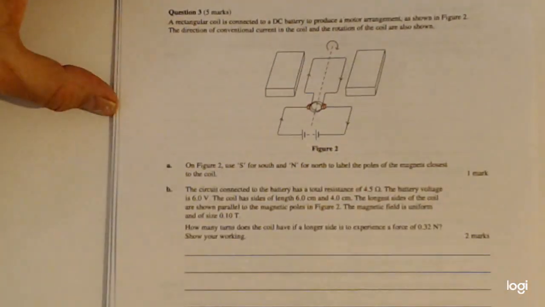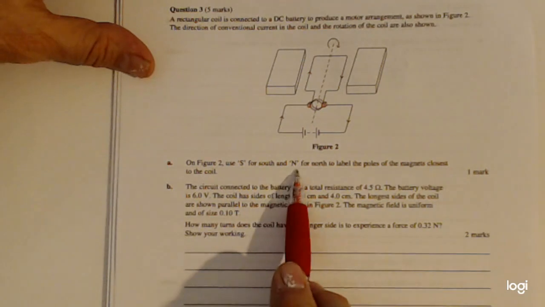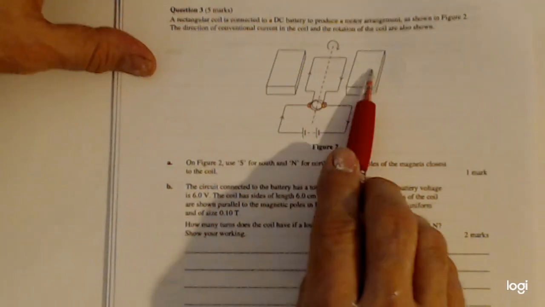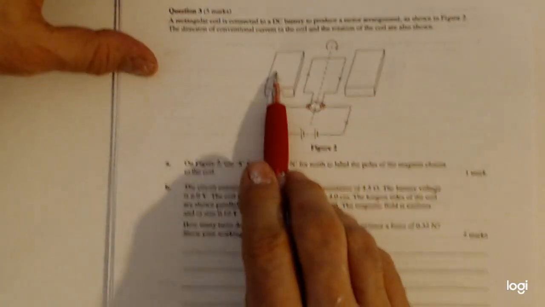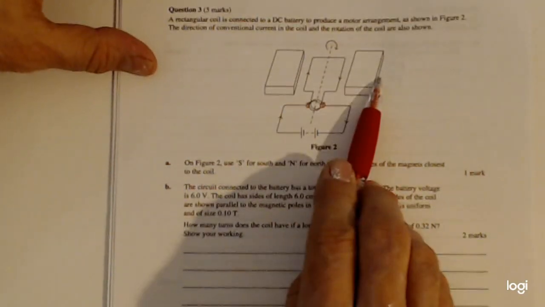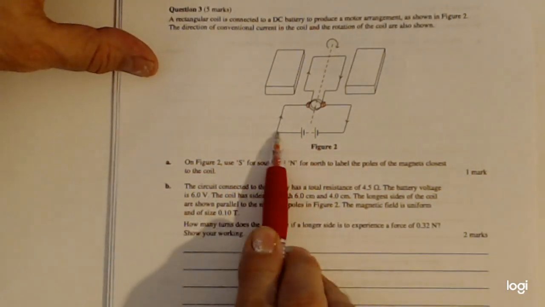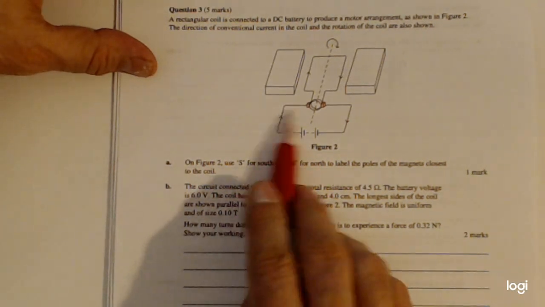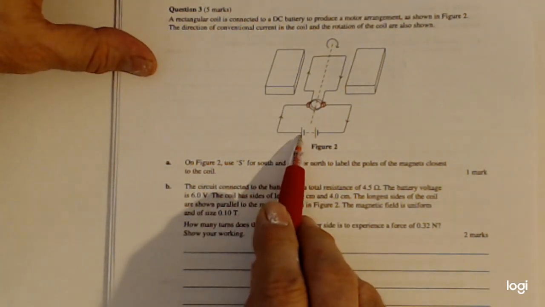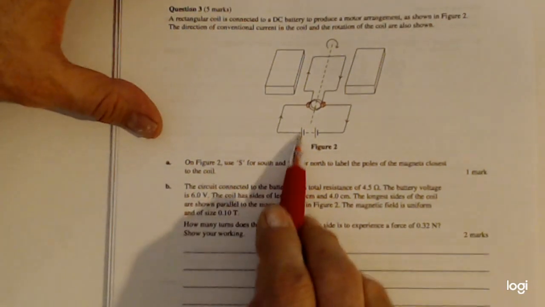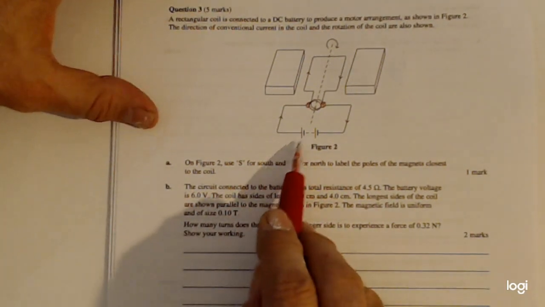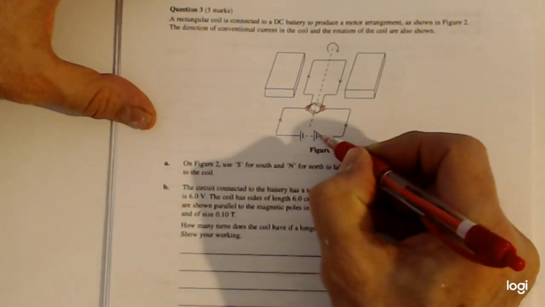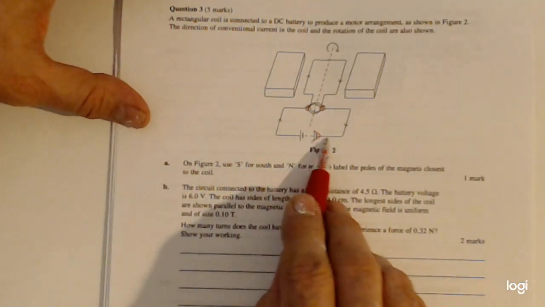On figure 2, use an S for south and an N for north to label these things. Does it go north-south or does it go south-north? If they give you the battery, you know which way this current is going. Conventional current, the positive stuff, is going out the long stick. And remember that it makes a little arrow that shows you which way the electrons actually go. But I'm going to go right-handed.